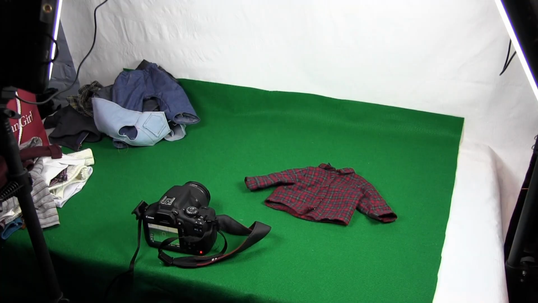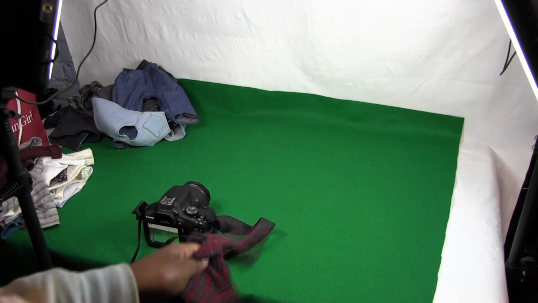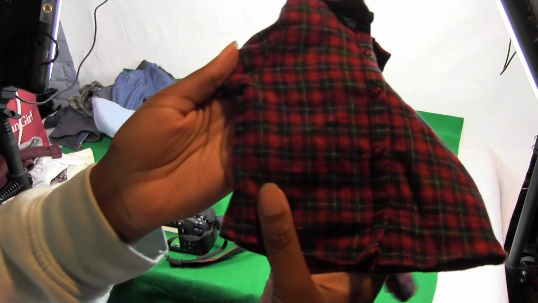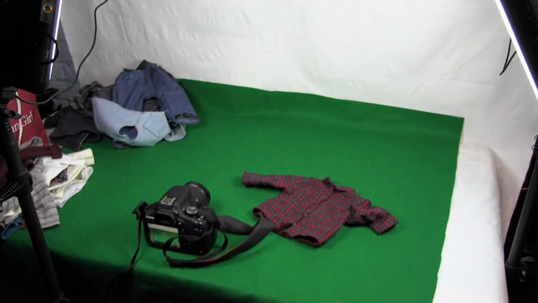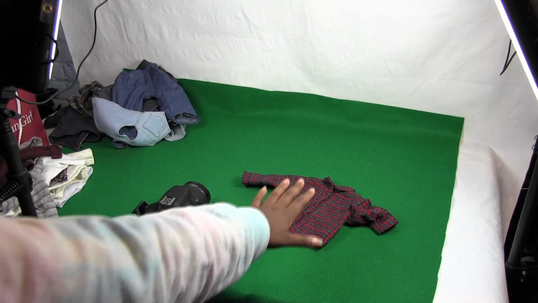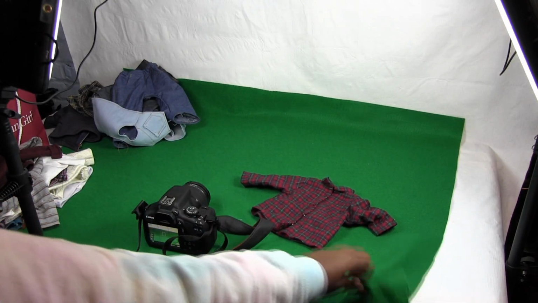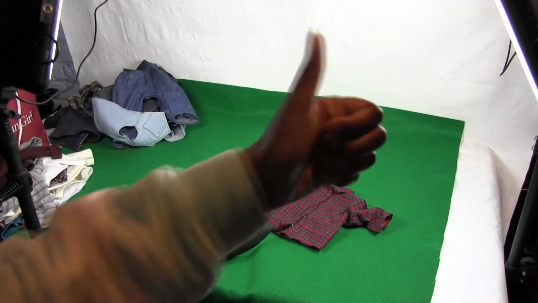I just wanted to say an interesting thing for this flannel. This is just a tip if you're ever doing green screen or anything like that. This flannel has green on it, so I can't use this green background. So for this one, I'm going to take a picture of everything else first and then do this one last with the white background so I can chroma key that out.